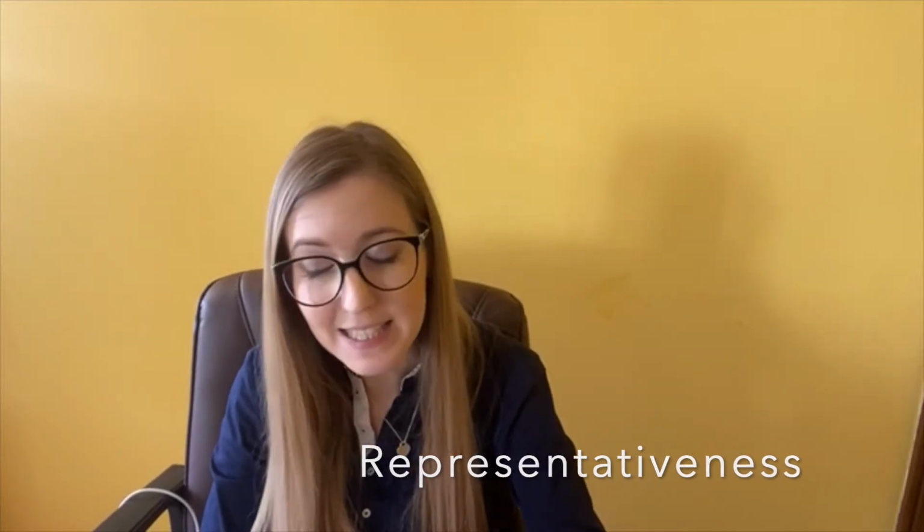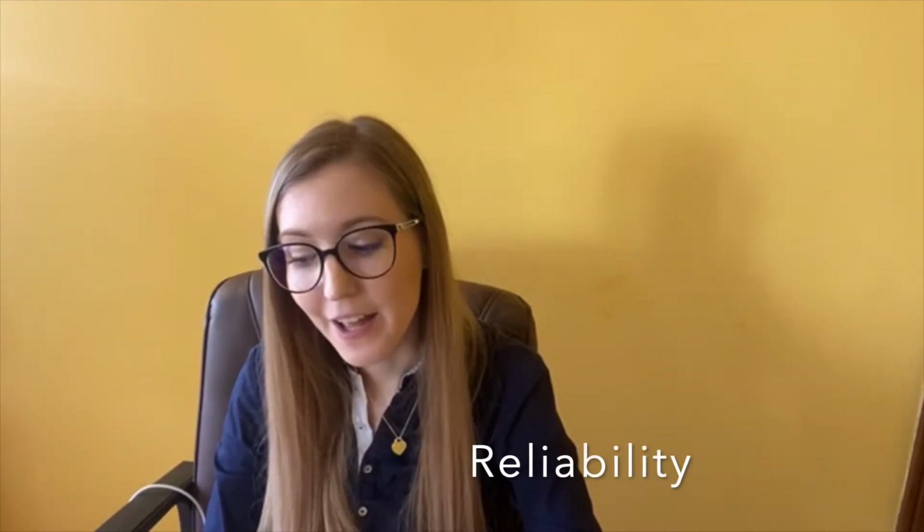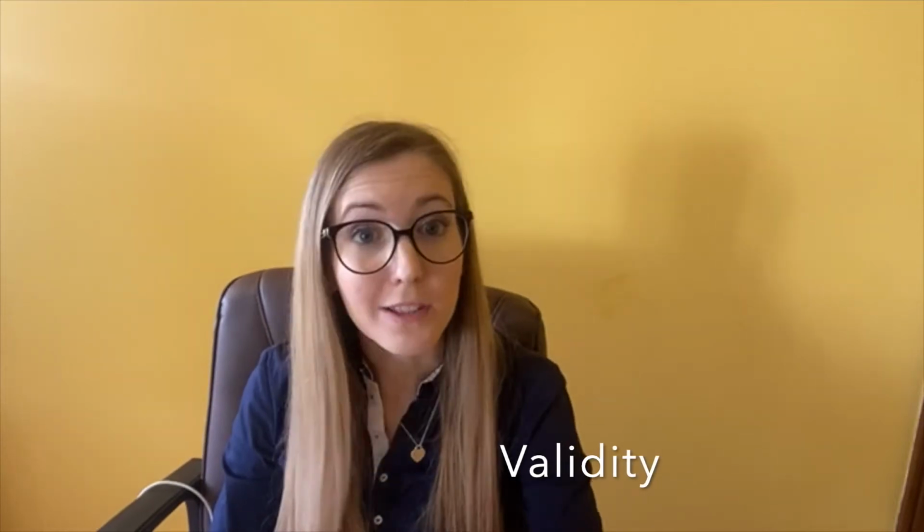There are also three other keywords that are very important for us. The first is representativeness, the second one is reliability, and the third one is validity. Well, what do they mean? Representativeness means that a sample is representative only if it reflects your population, meaning that it has certain characteristics which are common to those of the population itself. So we can say that your sample is representative if its characteristics are those of the whole population.